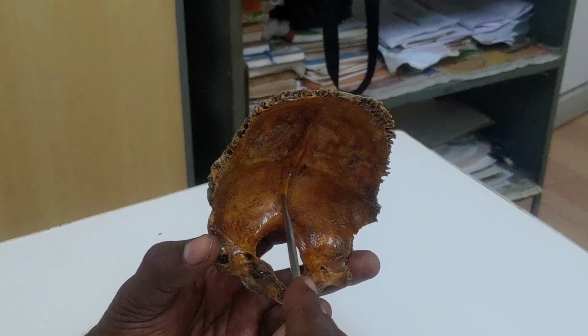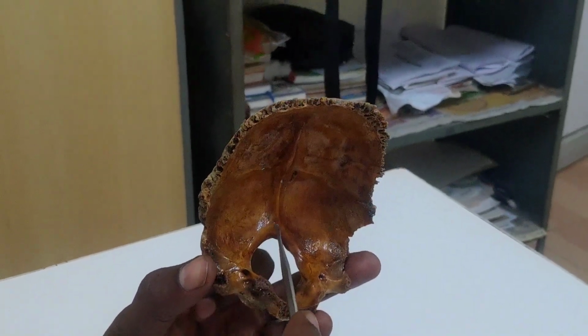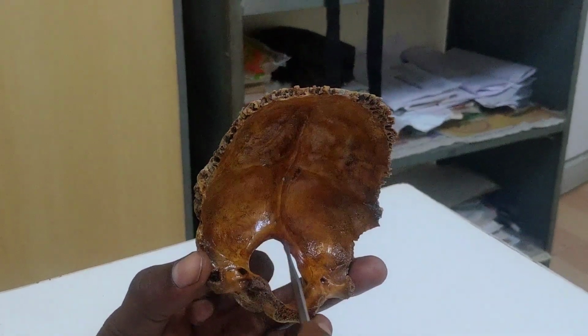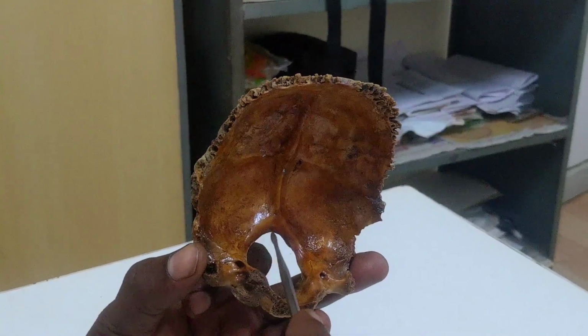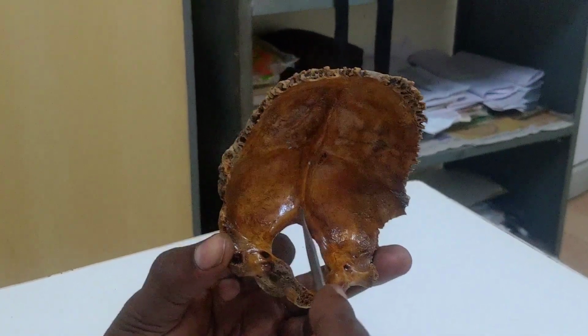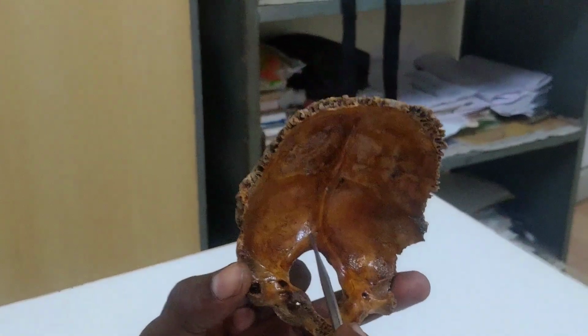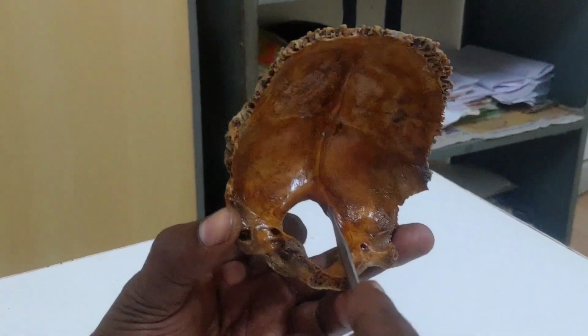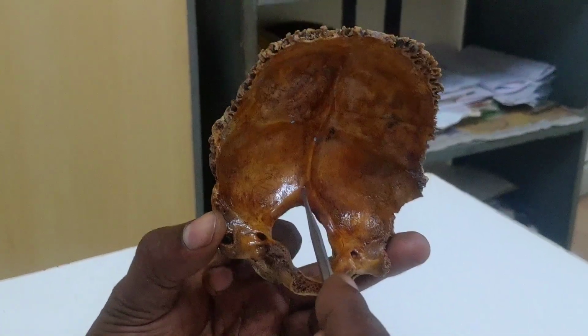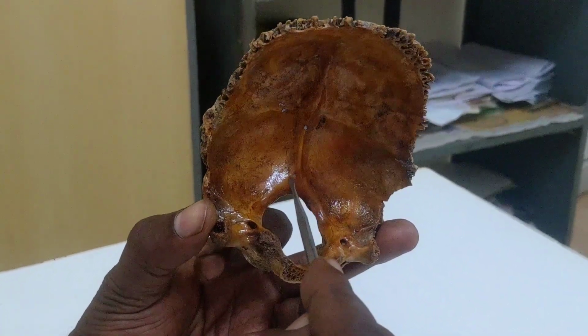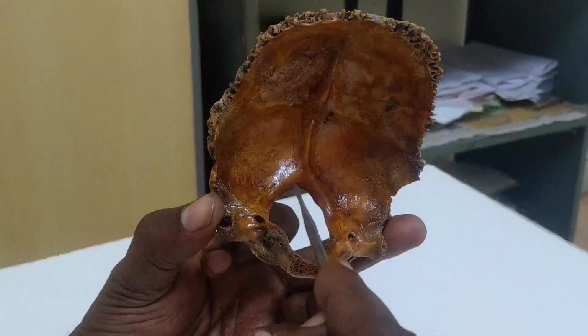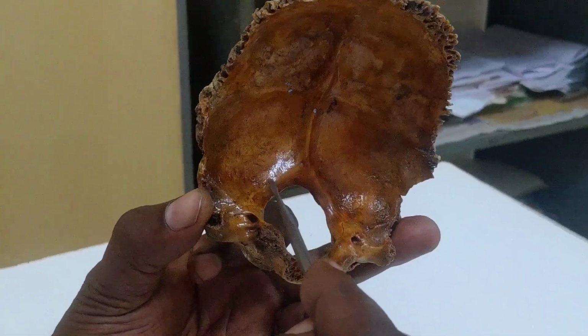This internal occipital crest divides into a small triangular area that is called the Vermian fossa. It is so called because it provides space for the lower part of vermis. Lower part of vermis is related here. That's why it is called the Vermian fossa.